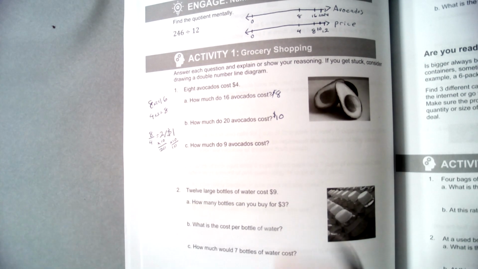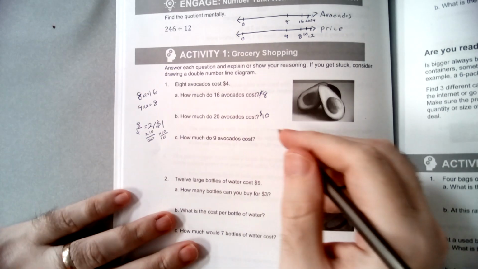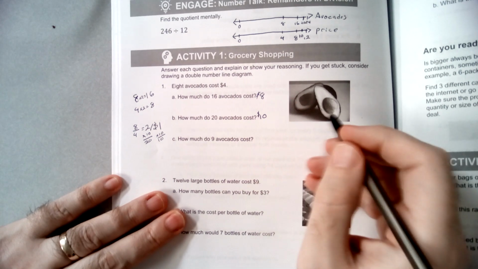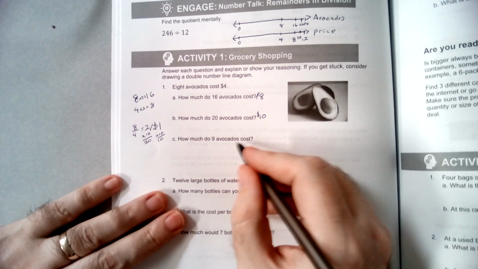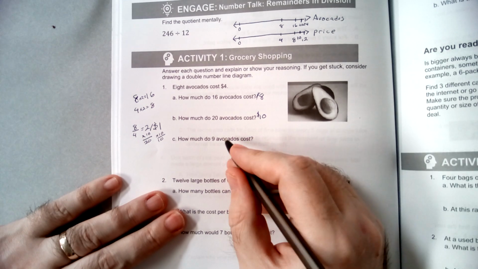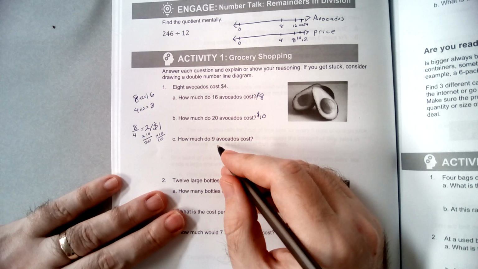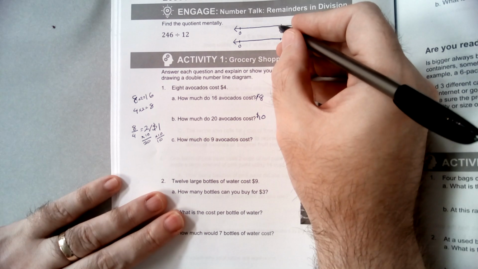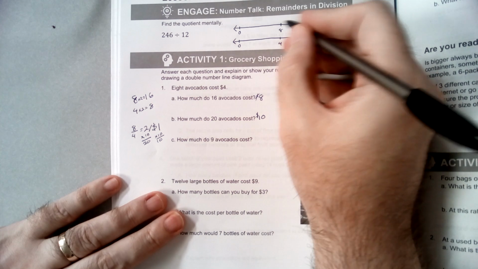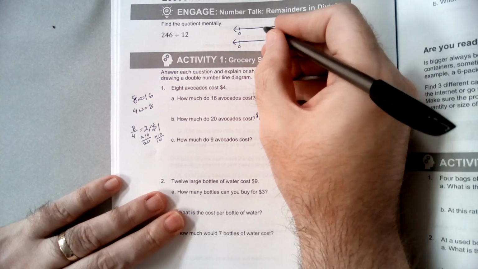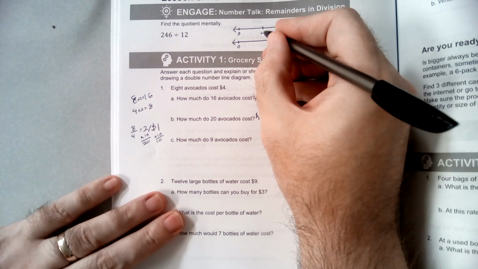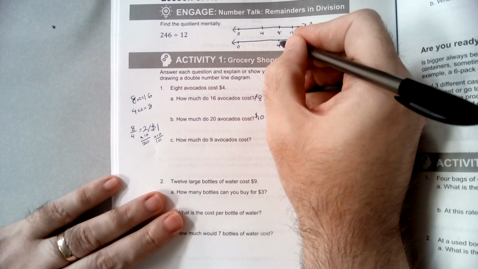Now, for 9 avocados, well, for this, we need to find out how much 1 avocado costs. So, again, if we go back to the number line, well, half of 8 is 4. Half of 4 is 2.